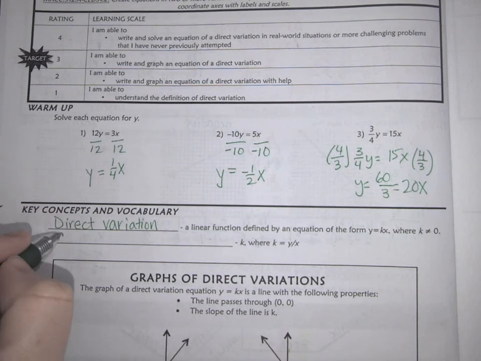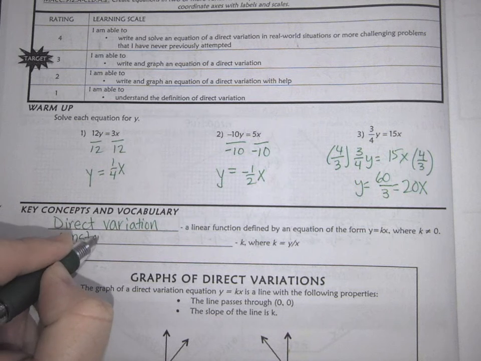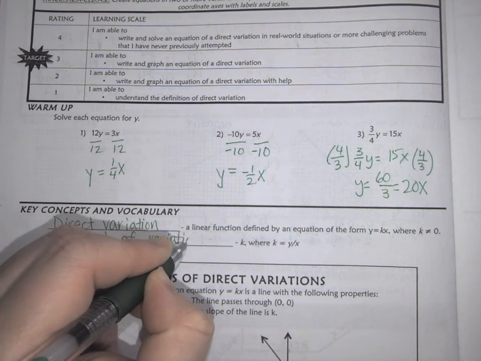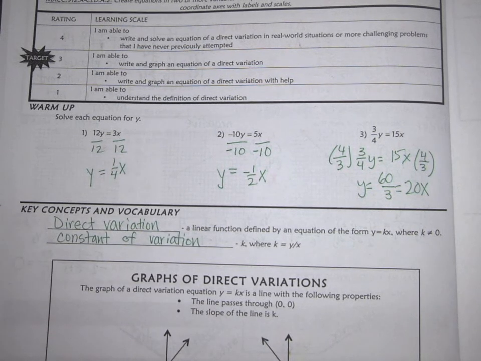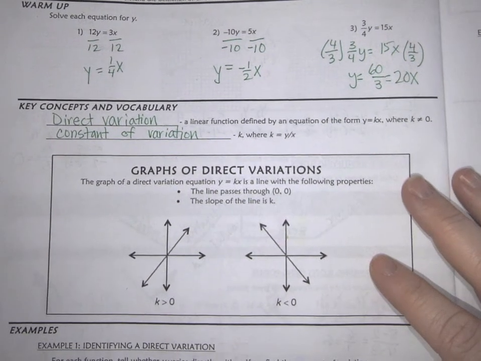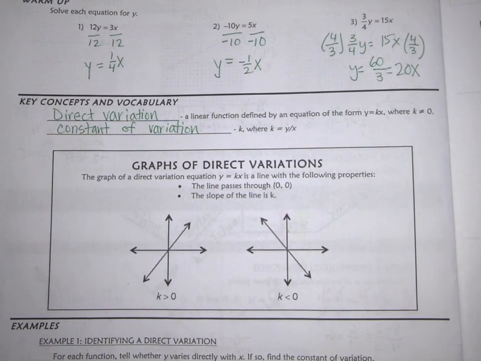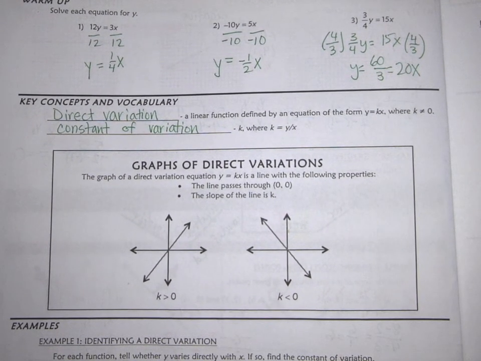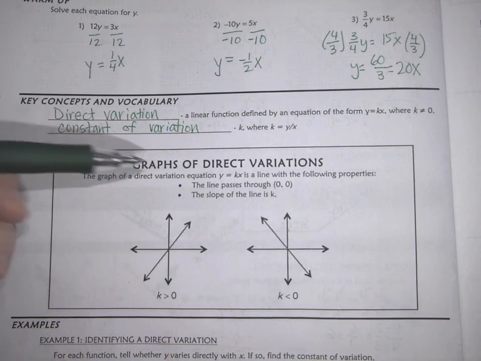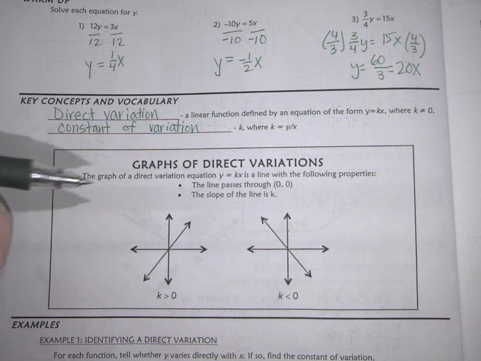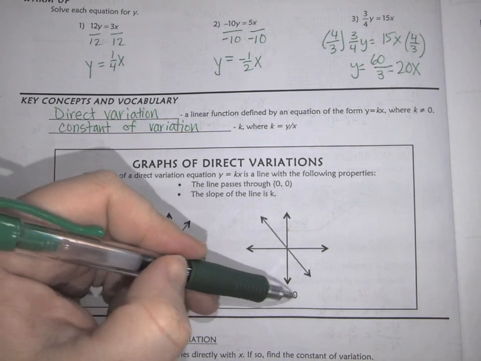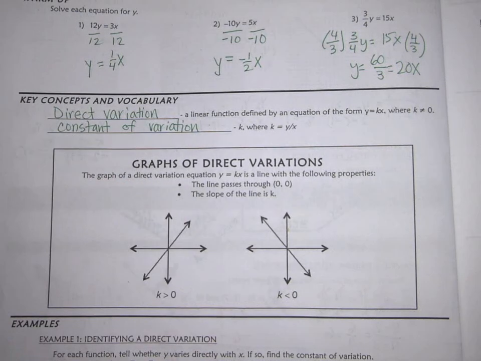K is called the constant of variation in this equation. So k is considered the constant of variation when you have a direct variation equation. These are what the graphs look like. The line is always going to pass through the origin at 0, 0. The slope of the line is the k value. So when k is greater than 0 or positive, we have a positive slope. If k is less than 0, we have a negative slope.